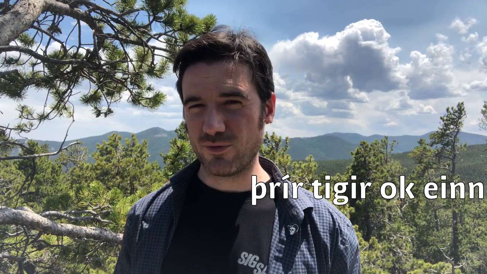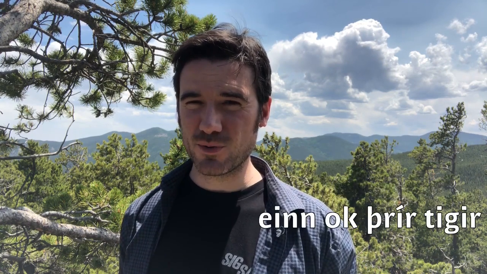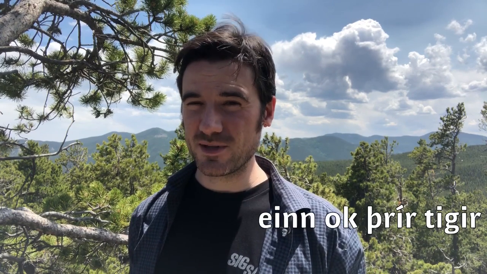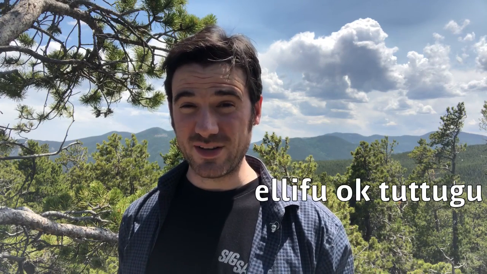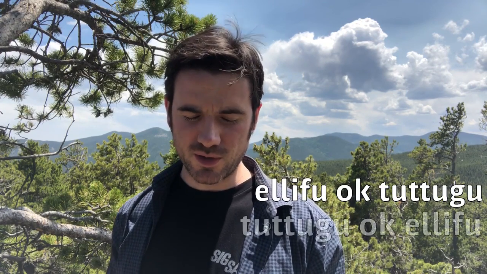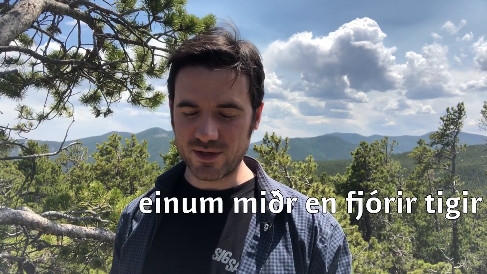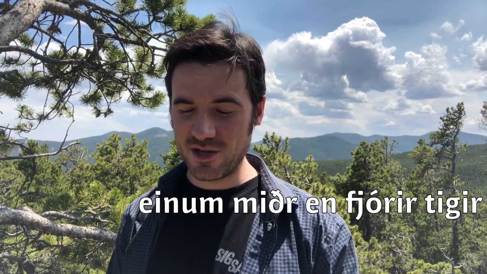But you can also reverse the 1 and the 30, so you could say ein och thrir tigir. That's pretty normal. But also perfectly acceptable and not that weird in Old Norse is to say something that poses a little bit more of a second grade math problem. Elivu och tutugu, 11 and 20 for 31, or tutugu och elivu, doing it the other way. Sometimes you also see something like einum miður en fjórir tigir, 1 less than 4 tens. That means 39.